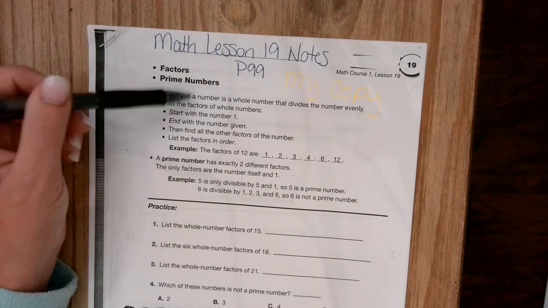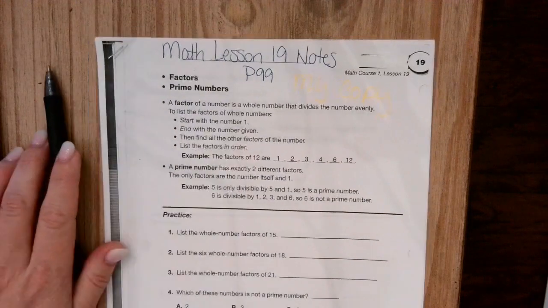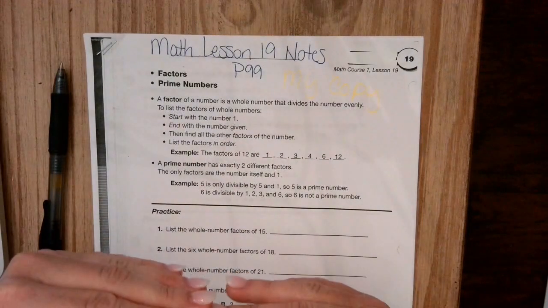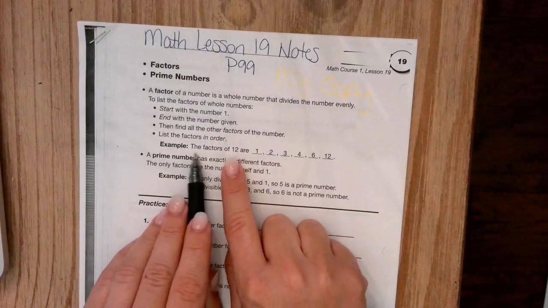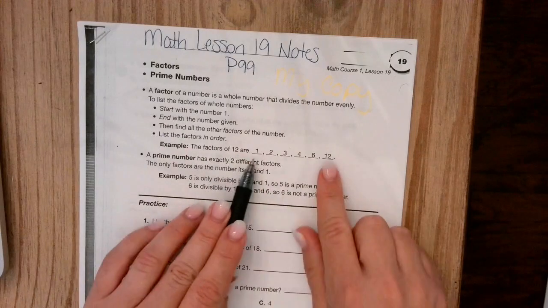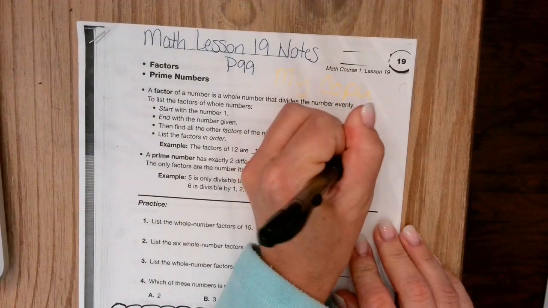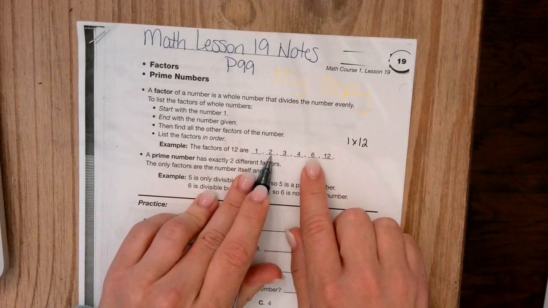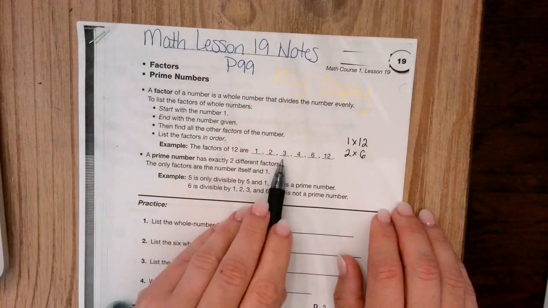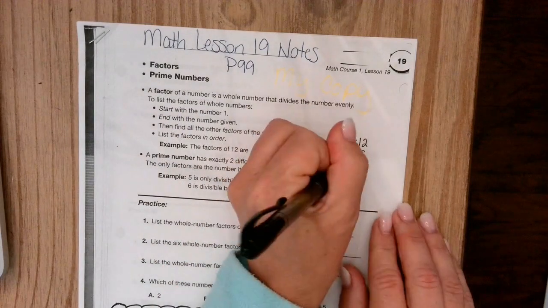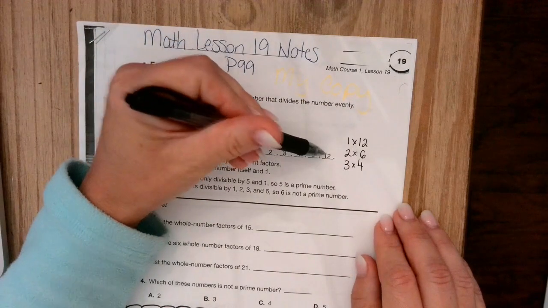So a factor of a number is a whole number that divides the number evenly. In other words, it is two numbers that can come together and be multiplied to equal the number in question. For example, if it is asking for the factors of 12, you can multiply 1 and 12 to get 12. You can also multiply 2 and 6 to get 12, and you can also multiply 3 and 4 to get 12. So all of these numbers are factors of 12.